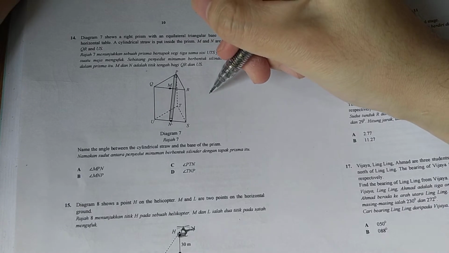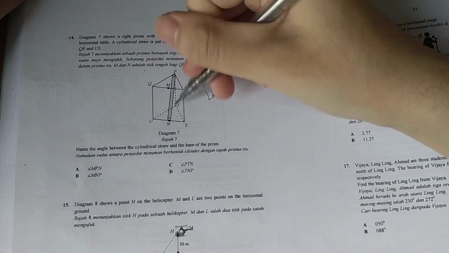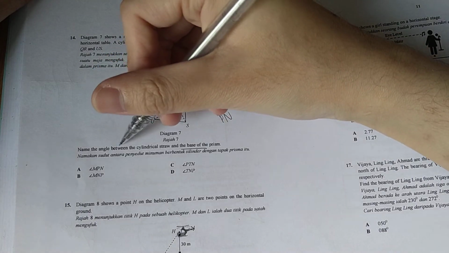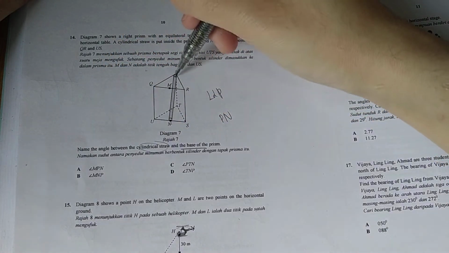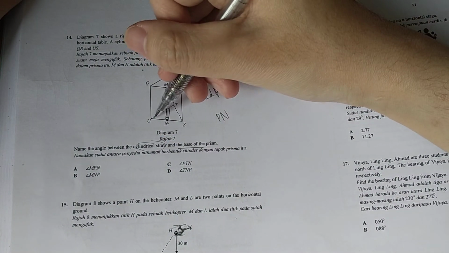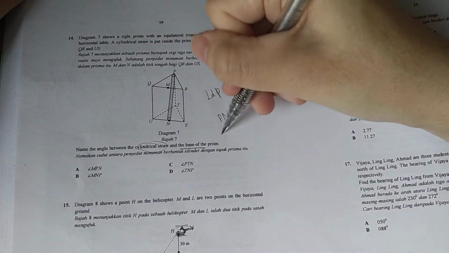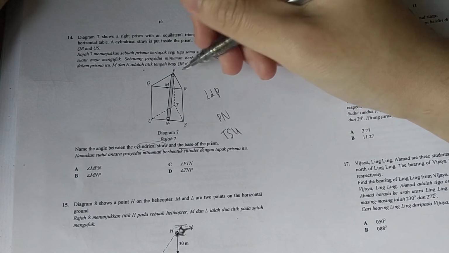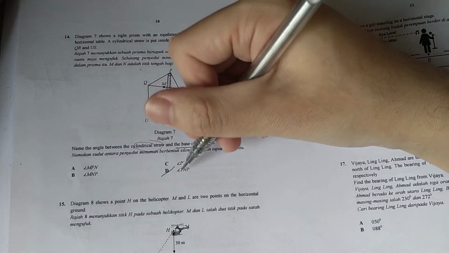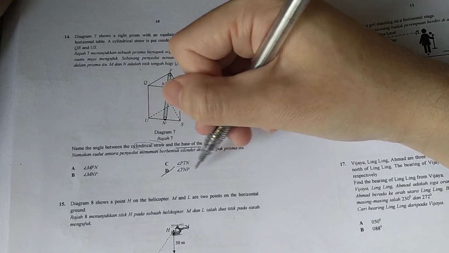This is actually soalan jenis line and plane. And the line you can see is PN. And the plane will be the base, because they say name the angle between the cylindrical straw, and you know the straw is in the shape of a line, right? And the base will be TSU lah, TSU. Okay, so the answer is PNT. So the answer is D, right? PNT. Okay, sama lah, PNT dengan TNP sama.